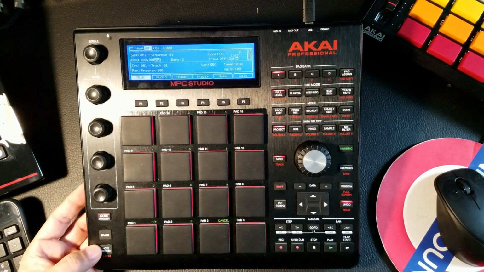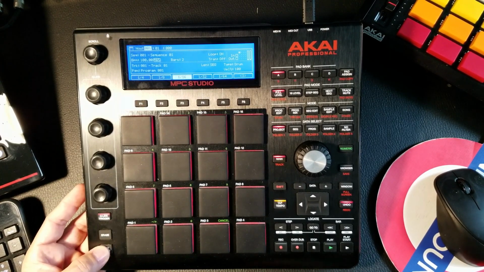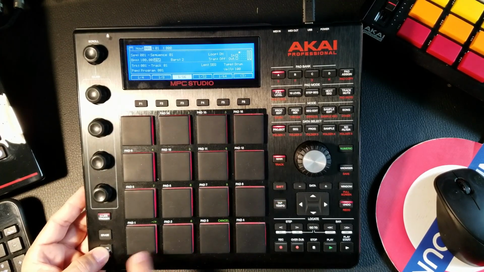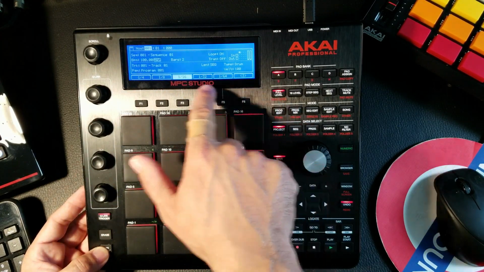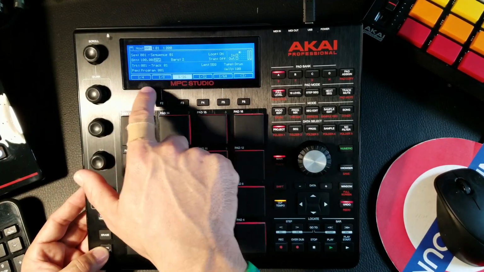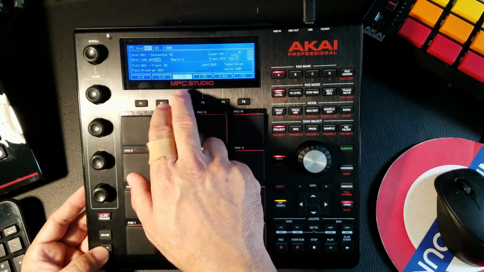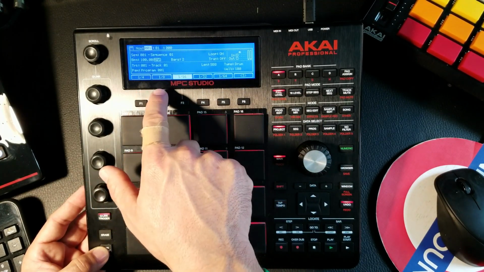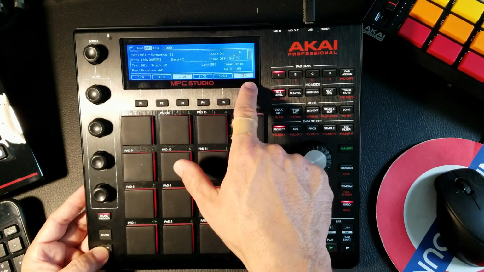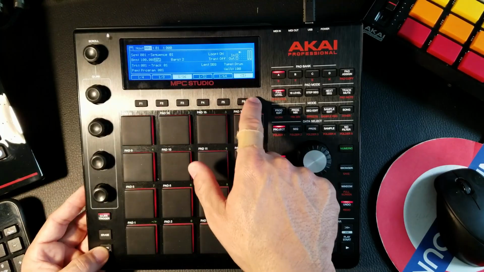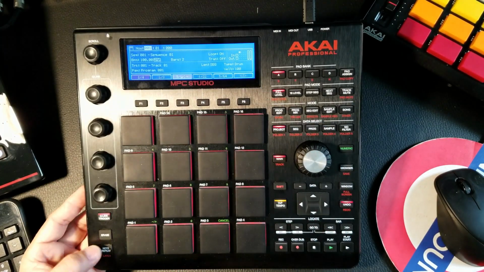Note repeat is what it is. It's note repeat. You hold it down while holding down the pad you want to repeat, and based off the value you see right here, it will repeat the note in that time division. So we have a quarter note, an eighth note, 16th, 32nd, and then if you click here, you get triplets out of all of these numbers.